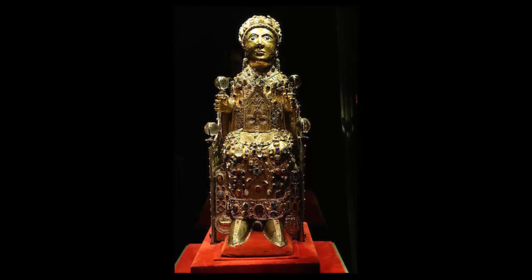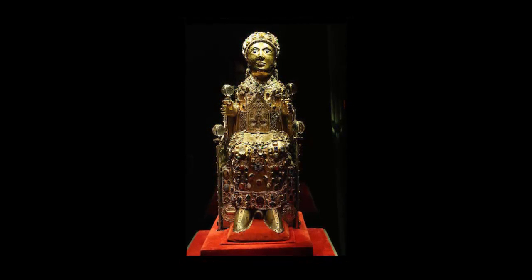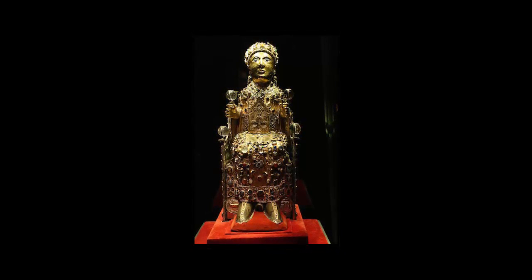Saint Foy, or Saint Faith, was a girl from Aquitaine who was martyred around 287 to 303. The church held a gold and jeweled reliquary containing her remains.